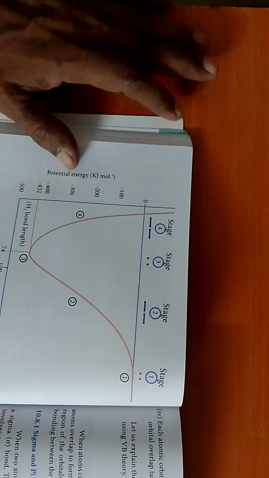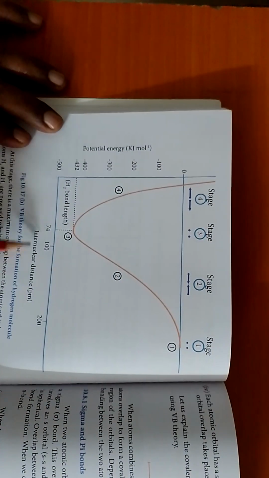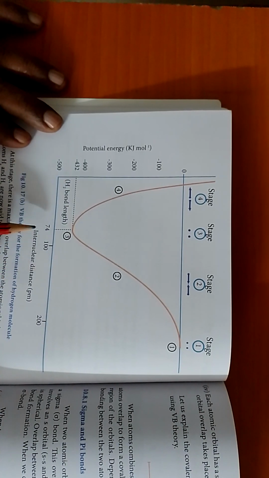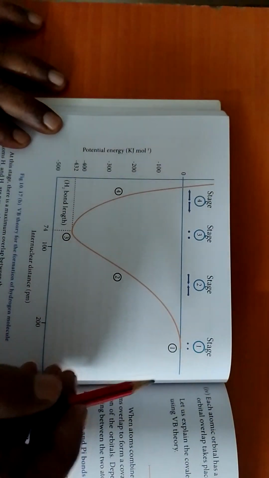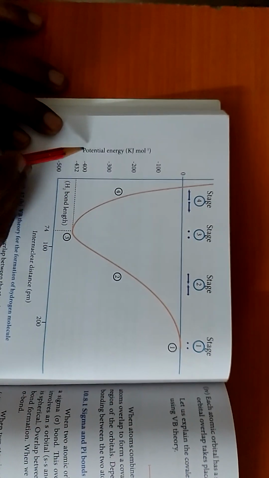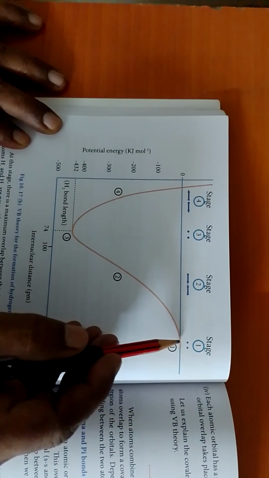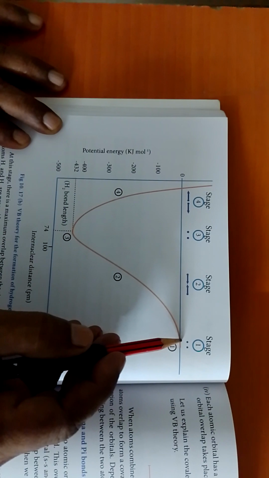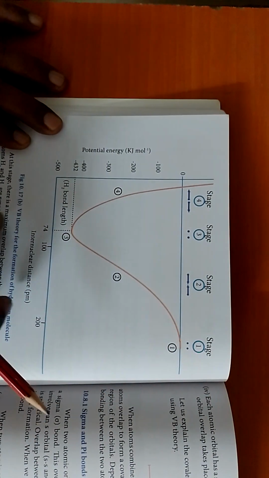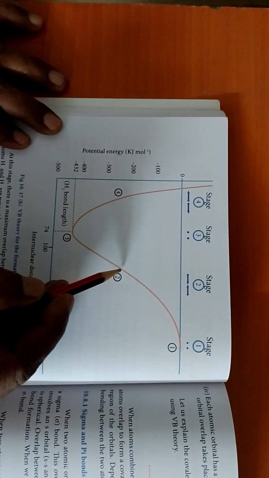Now if you look into the graphical representation, here we have internuclear distance. So this side is increasing, 200, 400 like this. So at stage 1, potential energy in kilojoule per mole is 0. But when the internuclear distance decreases, slowly the energy is decreasing.